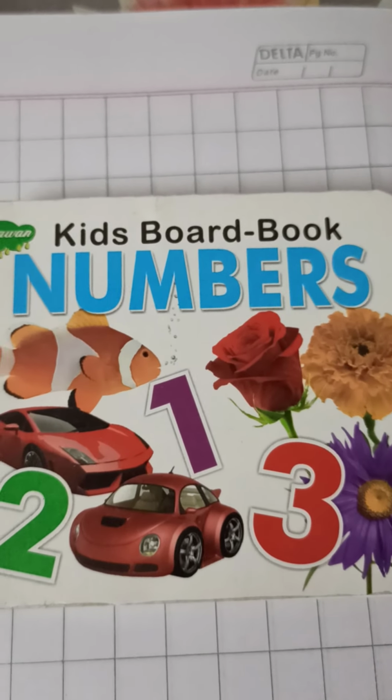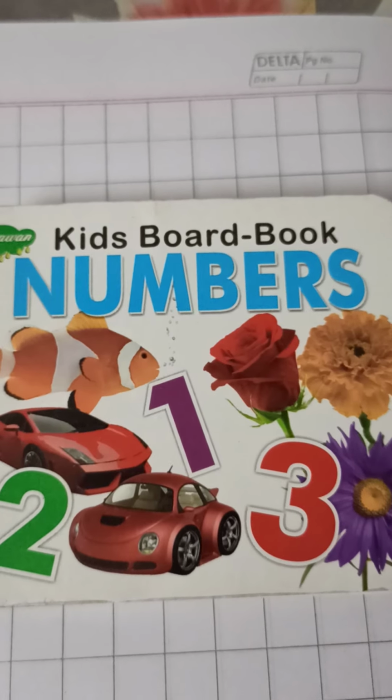And then there is reading. Then comes reading the numbers from 1 to 10.